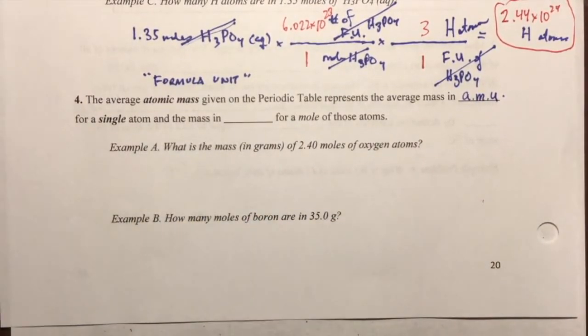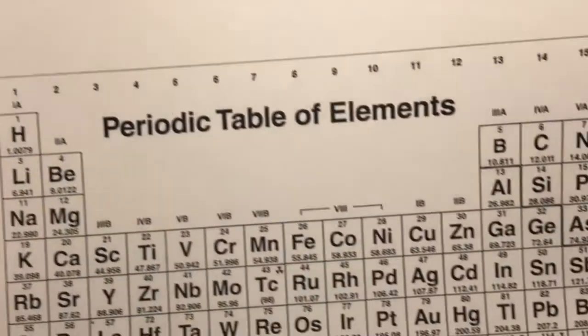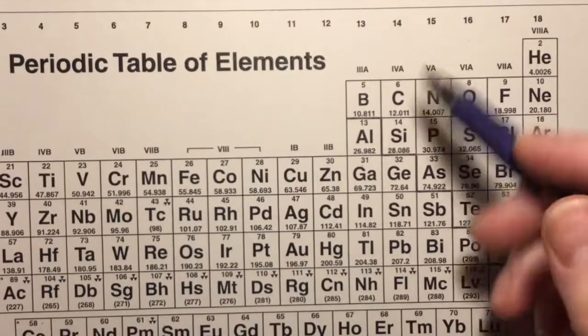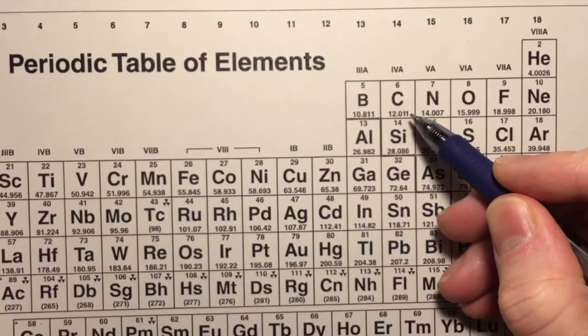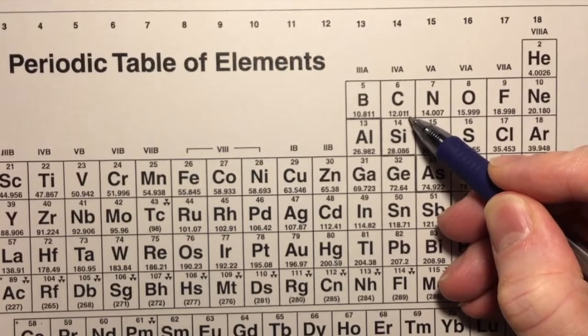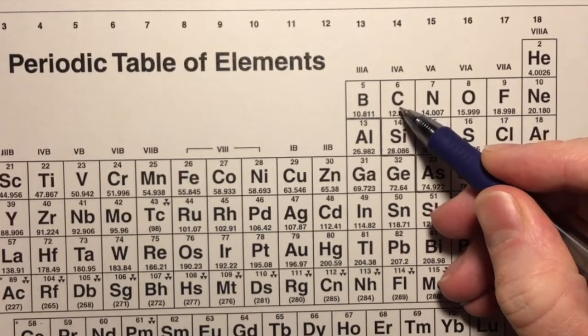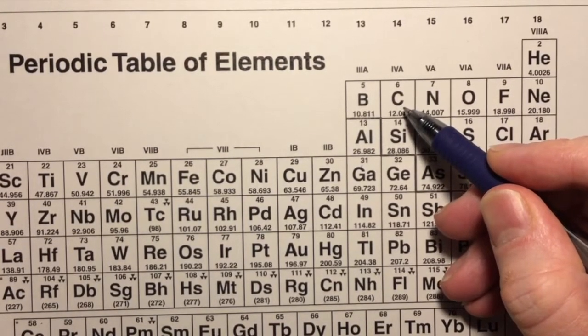But because of the number that was chosen for Avogadro's number, this mass value that we find on the periodic table is also the number of grams of mass if we have an Avogadro's number of those atoms.